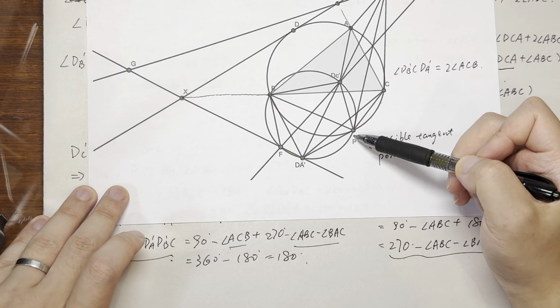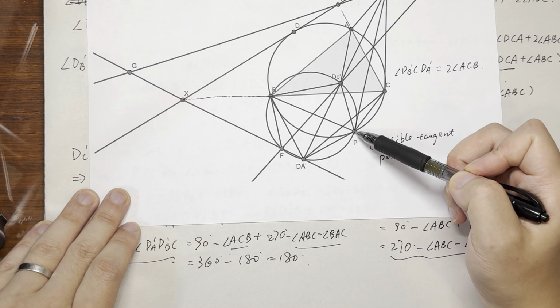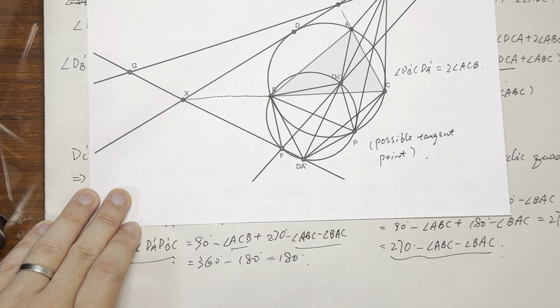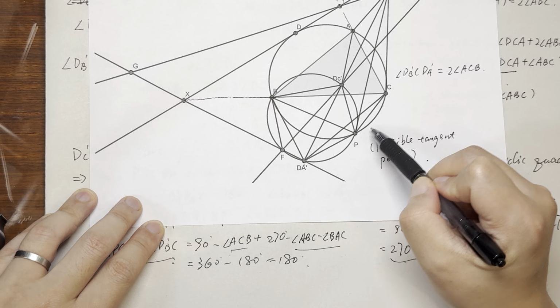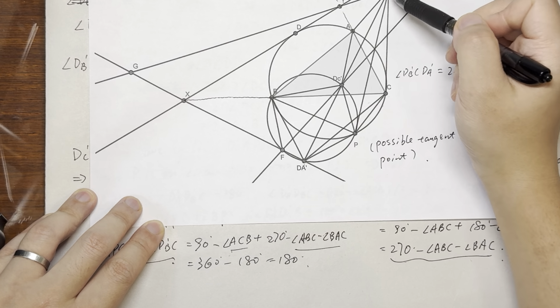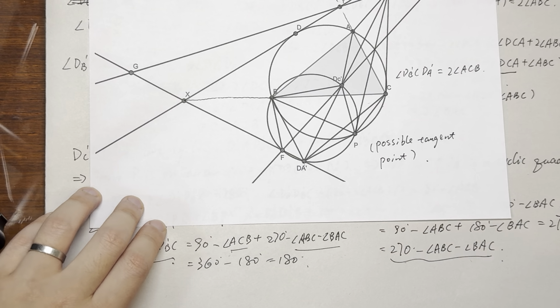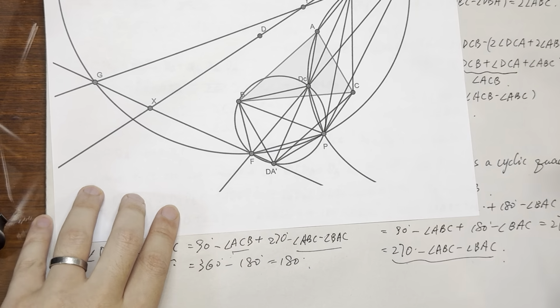which means dB' C P dA' are cyclic, which means P is also on the circumcircle of the quadrilateral dB' C dA' G, right? So P is a common point for this circle, the circle K, and this circle, which I draw here.